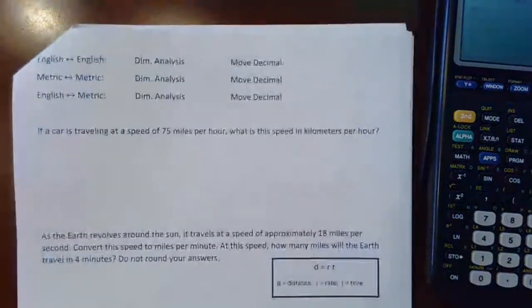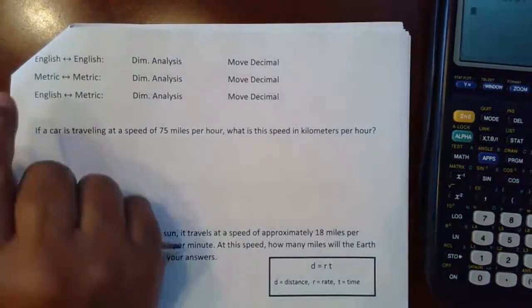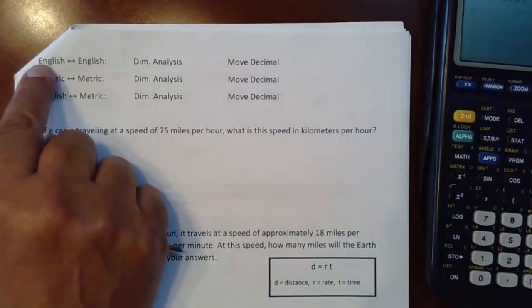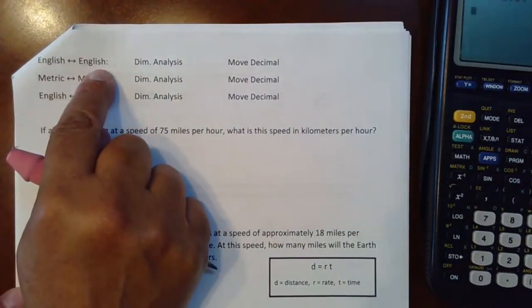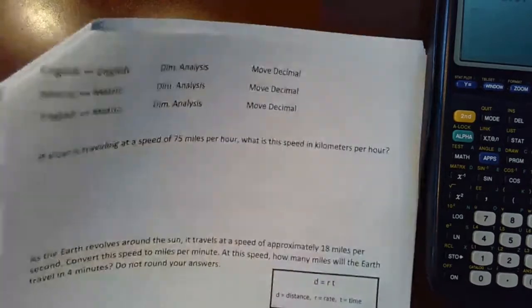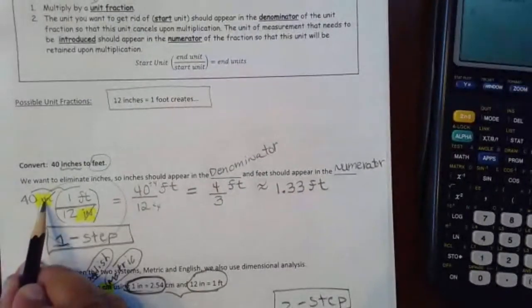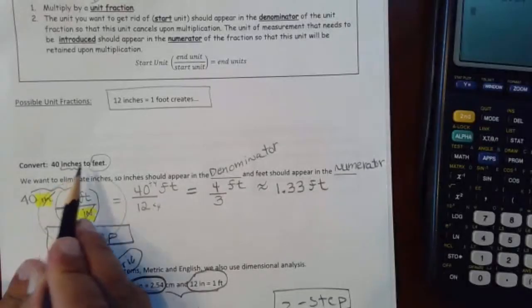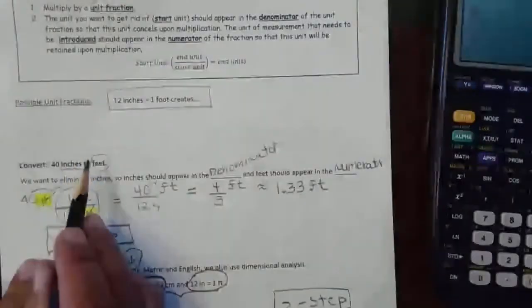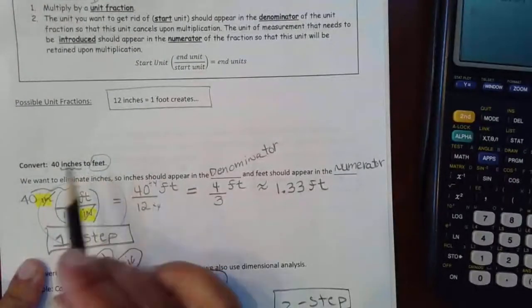Okay, this is just a little review at the top that whenever you move from the English system to the English system, like in the first example that I just did right here, those are English units, and I was going into English units. This is English to English, and so I did dimensional analysis.